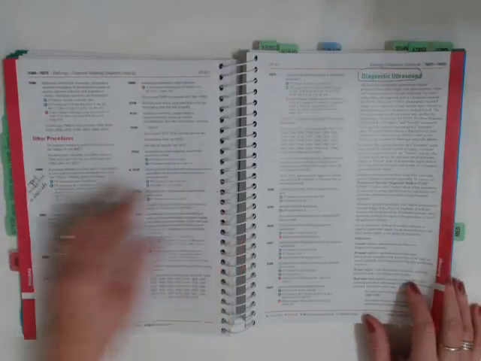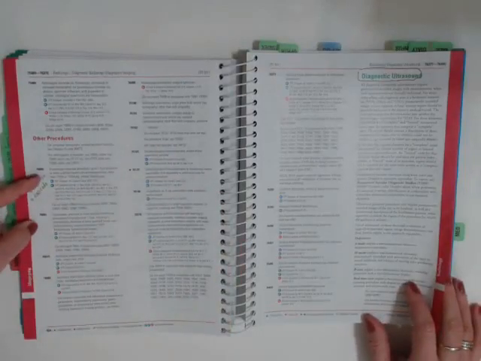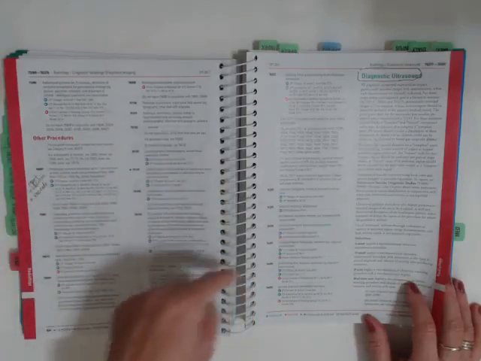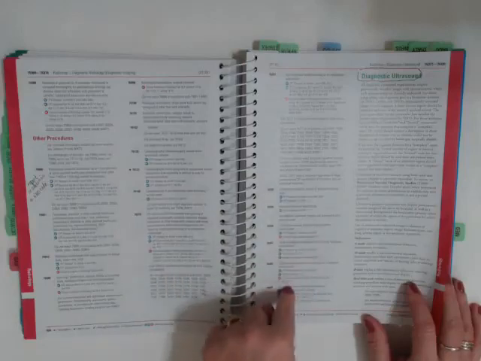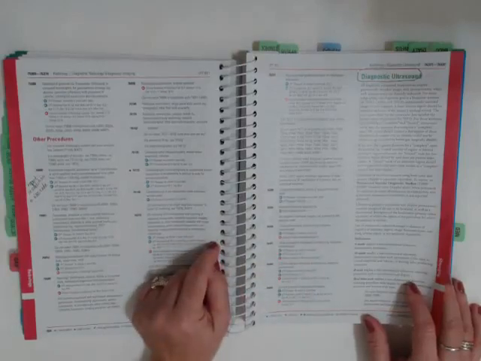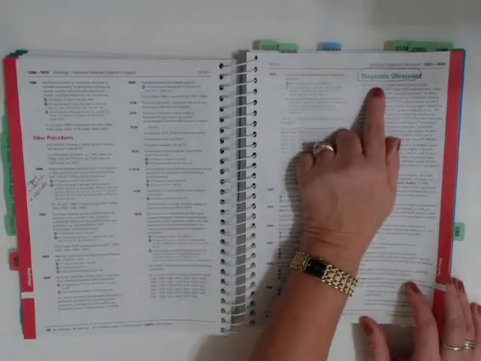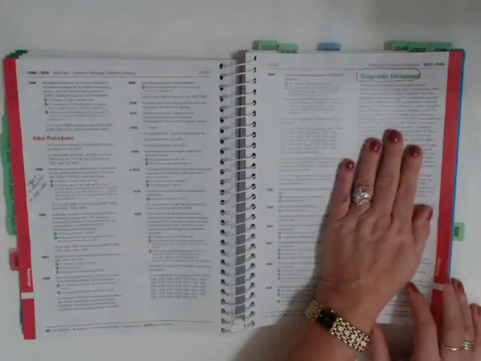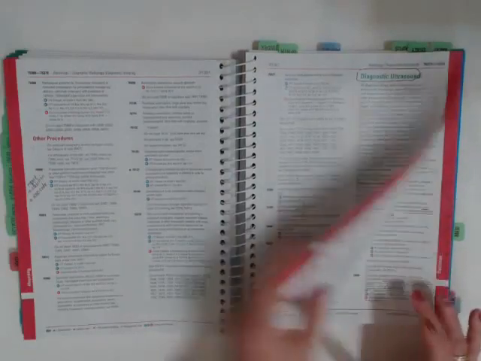Other procedures, this is your fluoroscopy for your docs that are in here, kind of a little bit of a catch-all, some different CAT scans, limited MRIs that are limited. Then we're into diagnostic ultrasound. This was diagnostic radiology, now we're into diagnostic ultrasound.